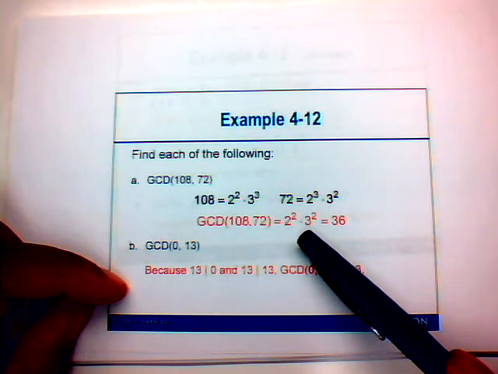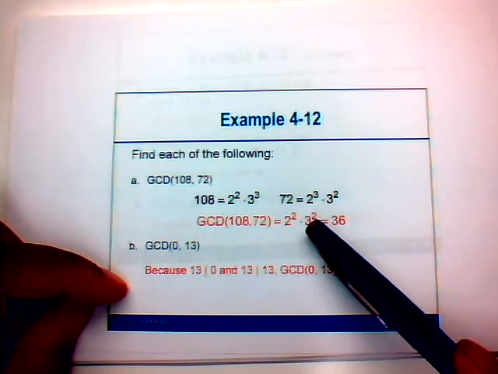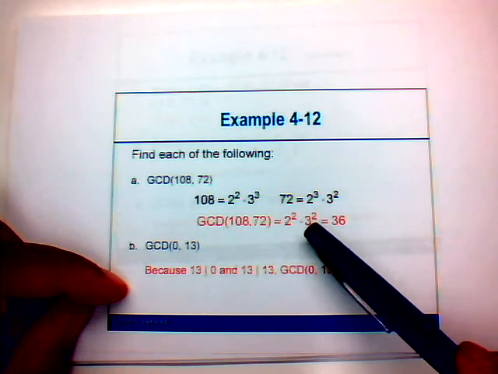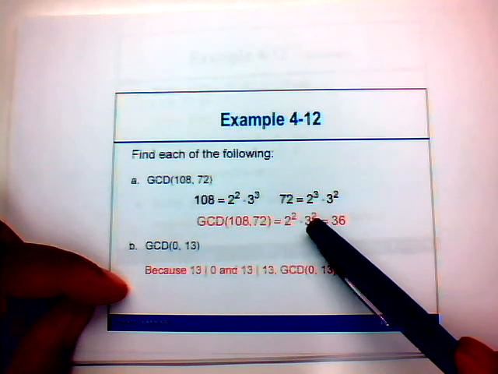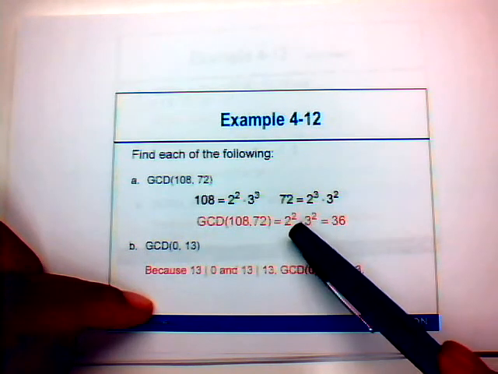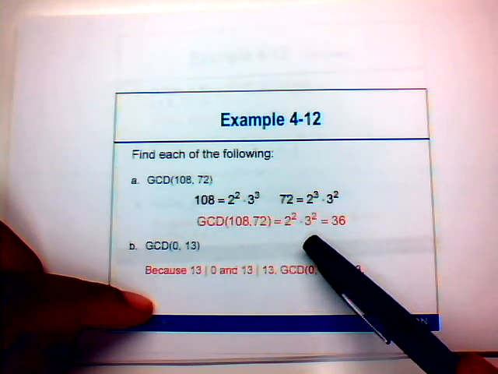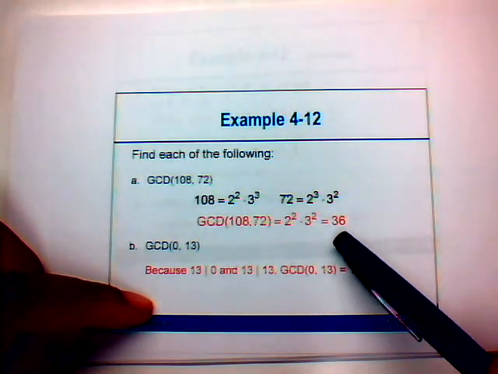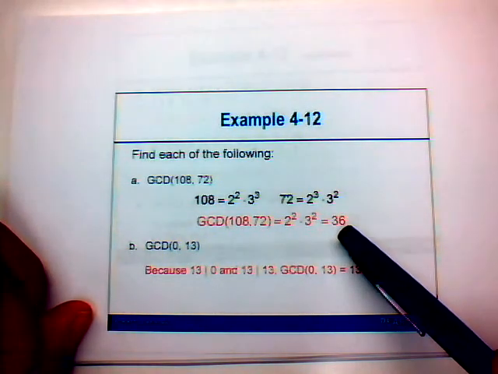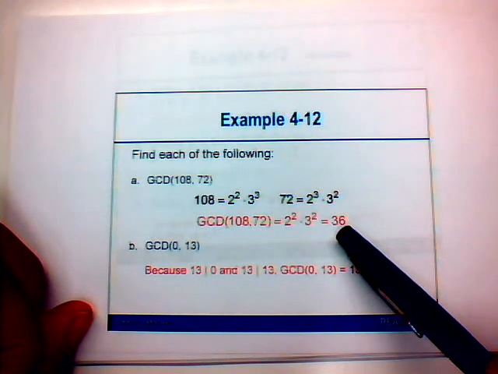But we want to use the one with the lowest exponent, which is 2. So we use 3 to the second. So 2 to the second times 3 to the second: 2 squared is 4, 3 squared is 9, 4 times 9 is 36. So the greatest common divisor of 108 and 72 would be 36.